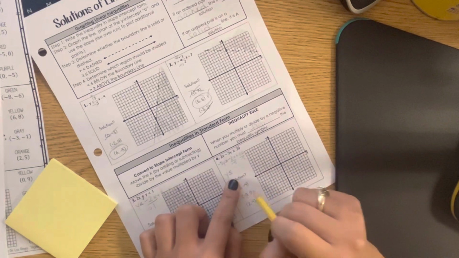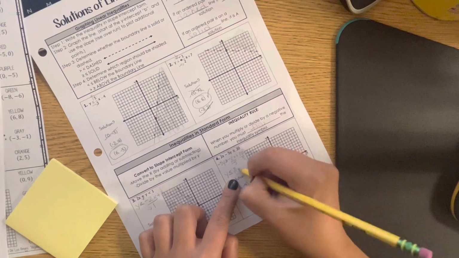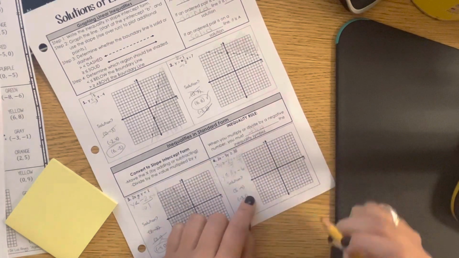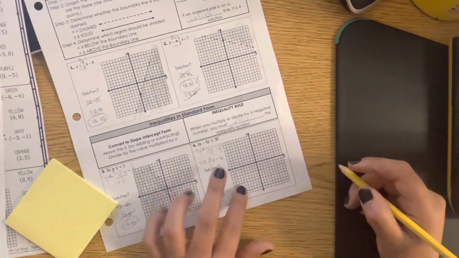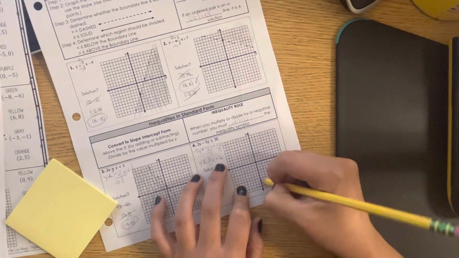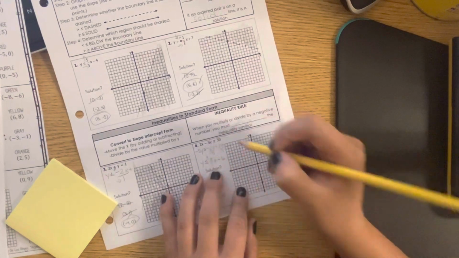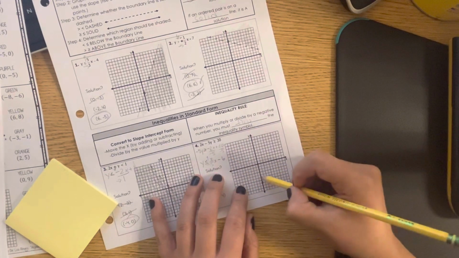What's -2 over -5 simplify to? +2/5. What does 30 over -5 simplify to? -6. Okay. If you don't know that, use the handy dandy calculator. All right. We're going to start at -6 on the y-axis. Put a dot. Which direction do I go if the rise is 2? Up. Which direction do I go if the run is 5? Right. Everybody go up 2, right 5.